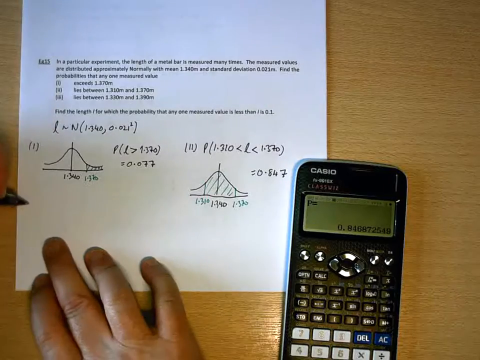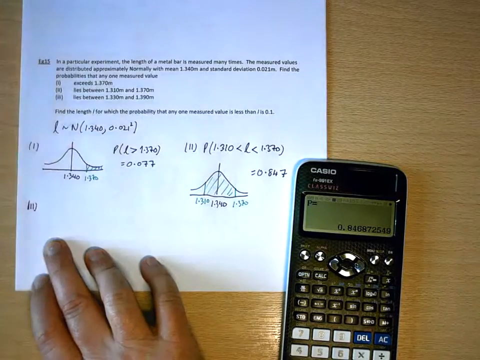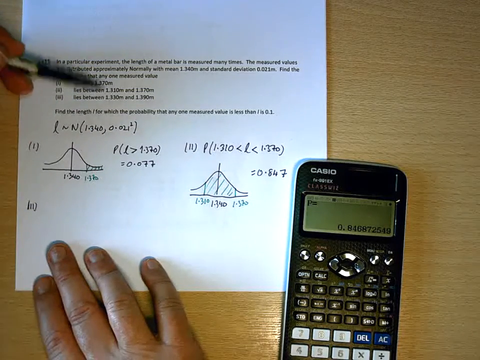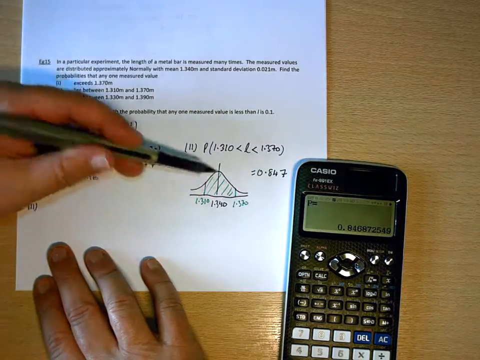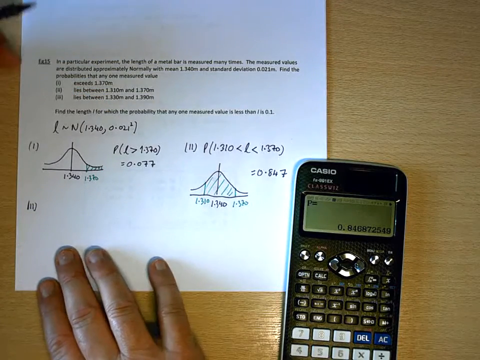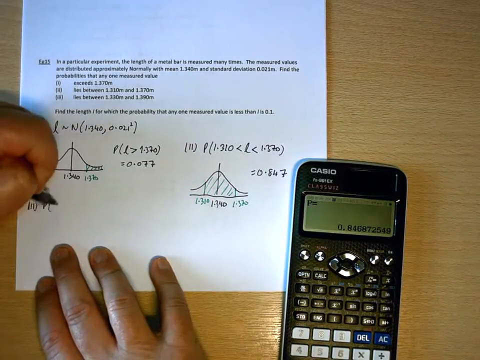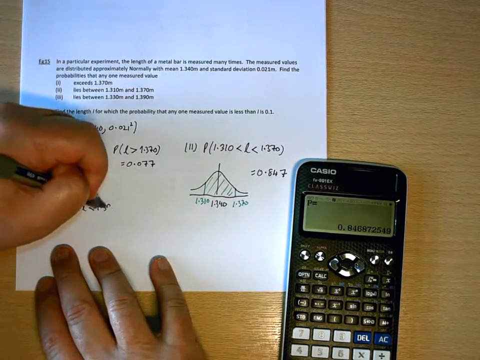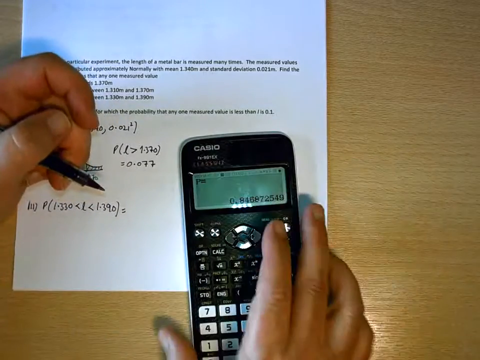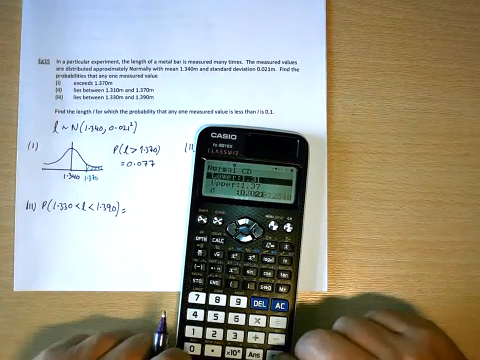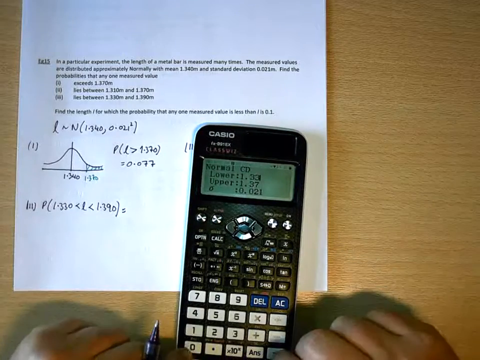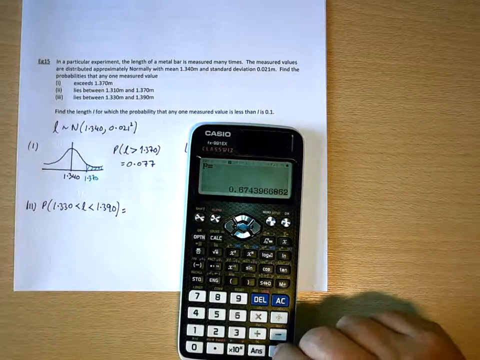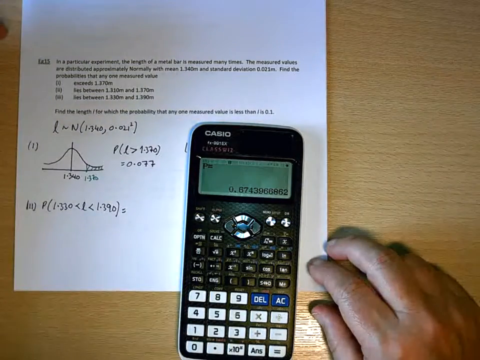Part 3. So it's the same as that, but with a different set of parameters. So the shading is going to look the same, it's only the boundaries that are different. So for this one, I've got 1.33 is less than L is less than 1.39. So I know the shape of it, I don't need to redraw it. So 0.674.